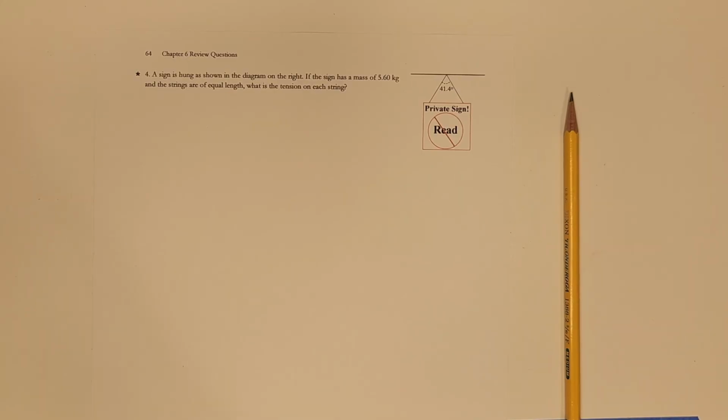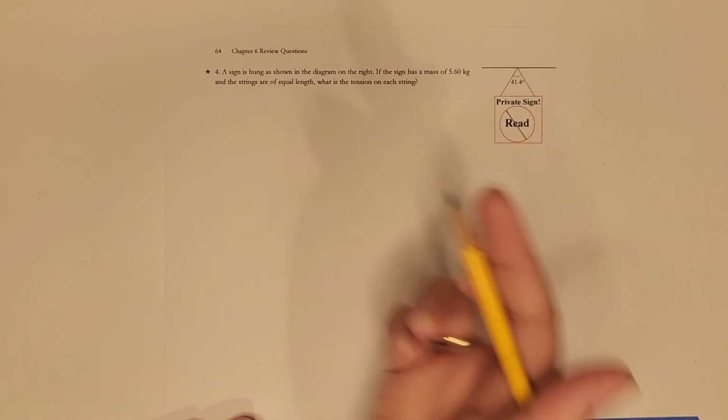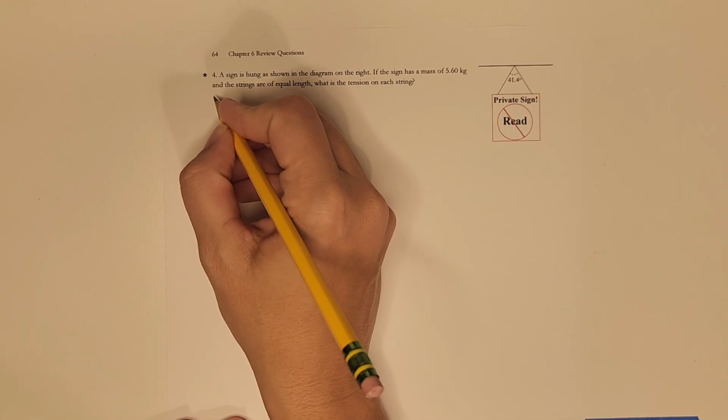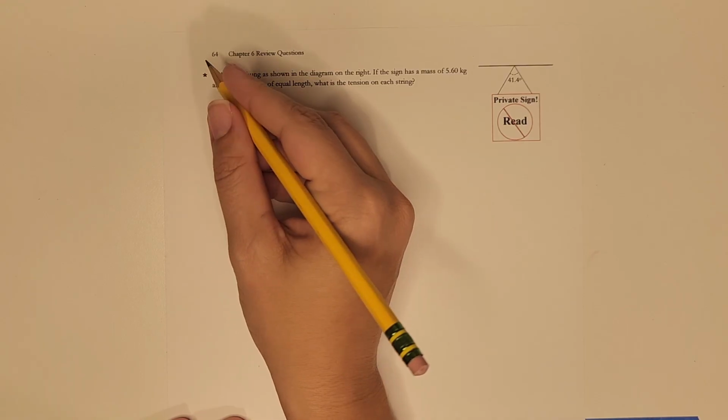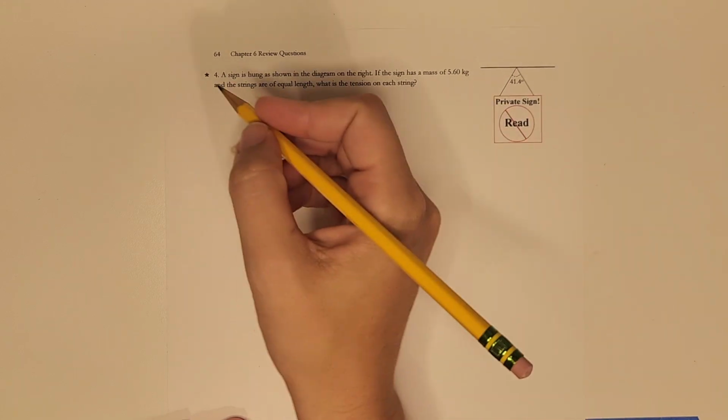For question 4, a sign is hung as shown in the diagram on the right. If the sign has a mass of 5.60 kilograms and the strings are of equal length, what is the tension on each string? So let's go ahead and write out what we know. We have this angle that is 41.4 degrees.